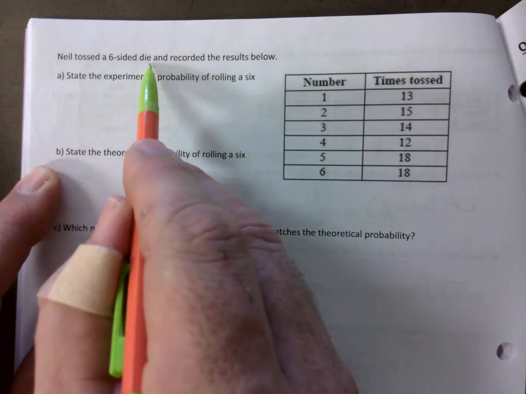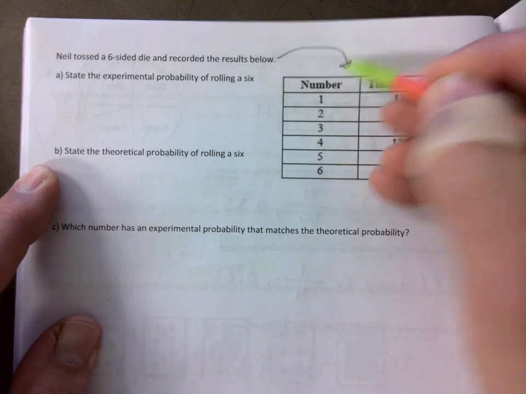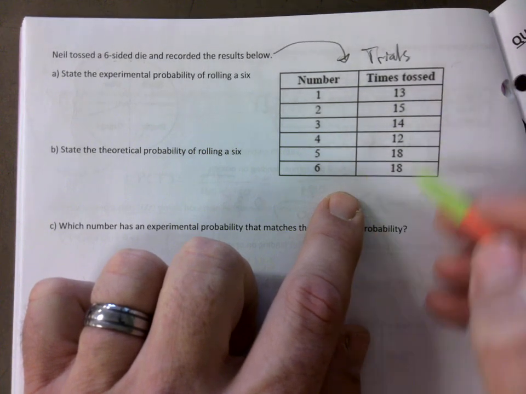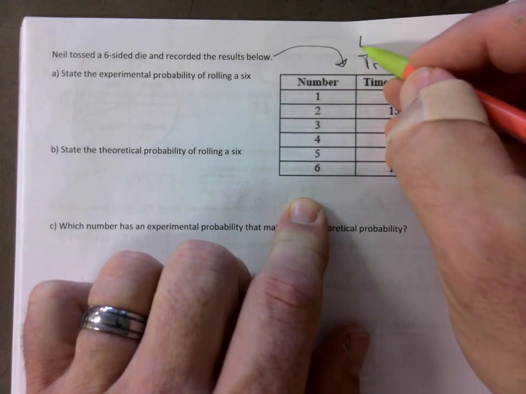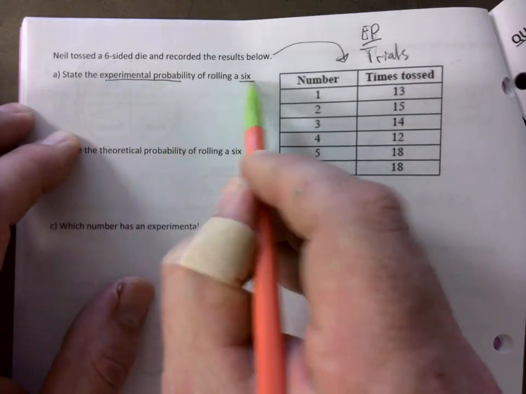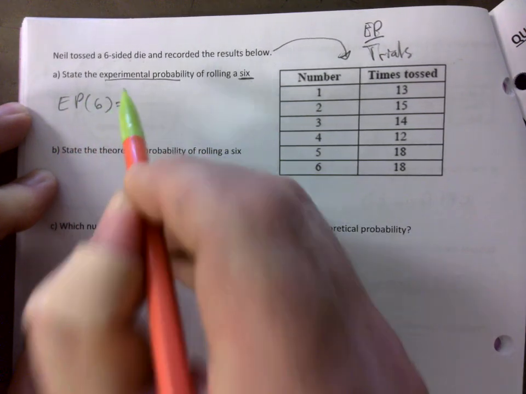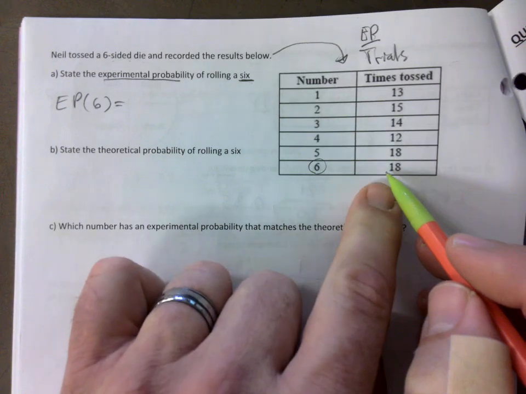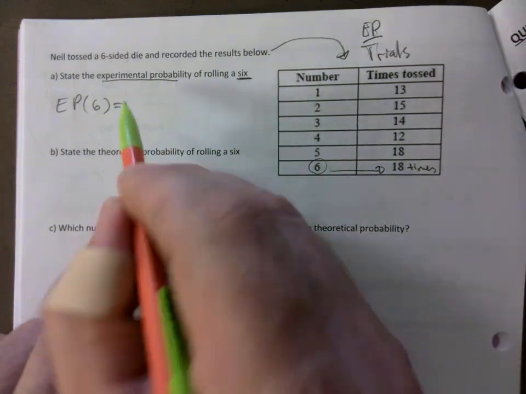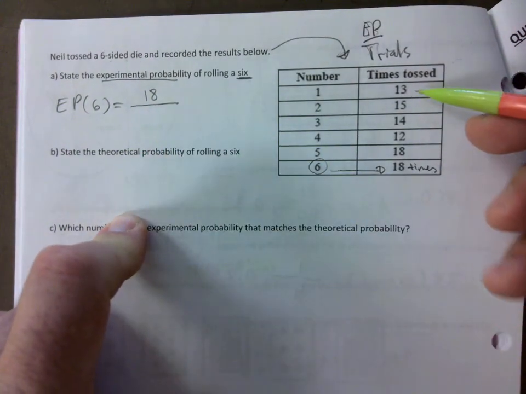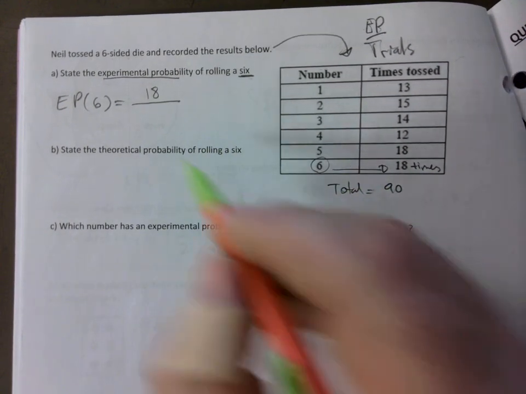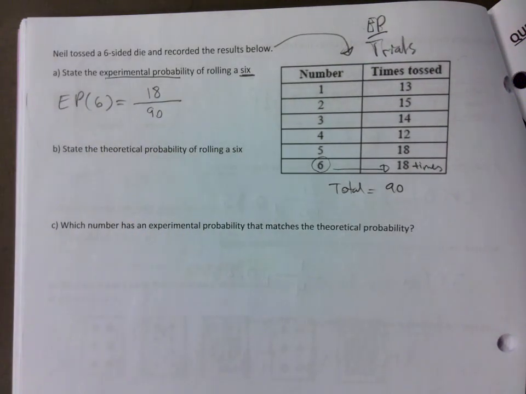So Neil tossed a six-sided die and recorded the results below. So this is trials. Okay, trials. So you would use this for experimental probability. Every time it's experimental probability, you're going to come back to this chart. What's the experimental probability of rolling a 6? The number 6 was rolled 18 times. So we know that the top number here is going to be 18. What is the total? 90? Okay, so I know that the denominator should be 90. That's it. We just leave it like that.